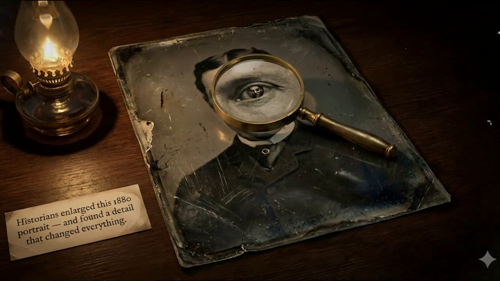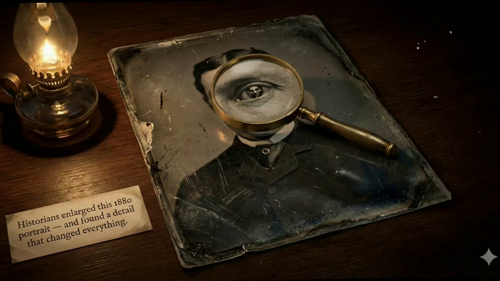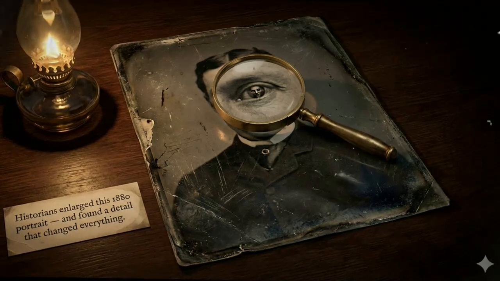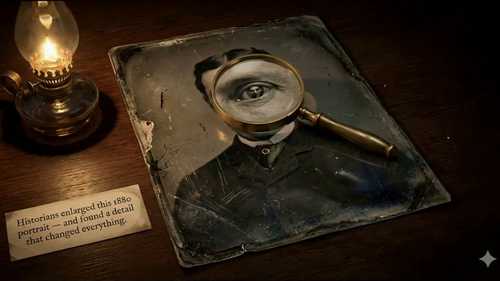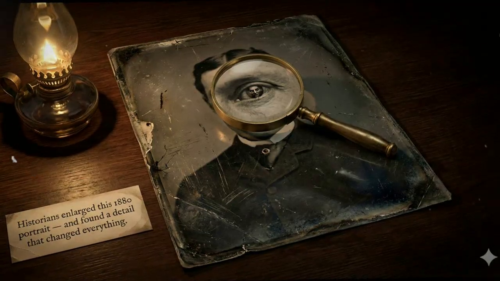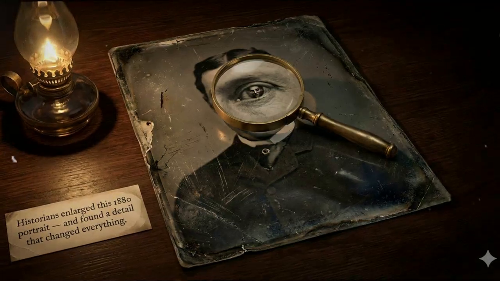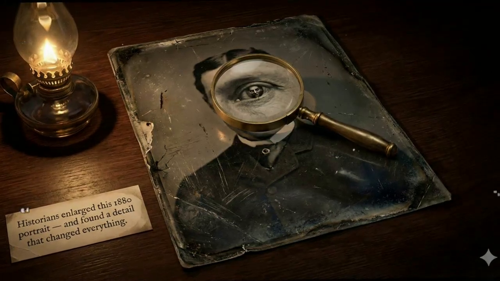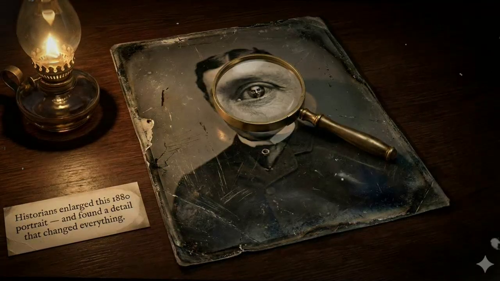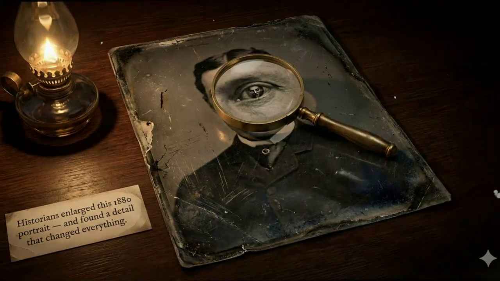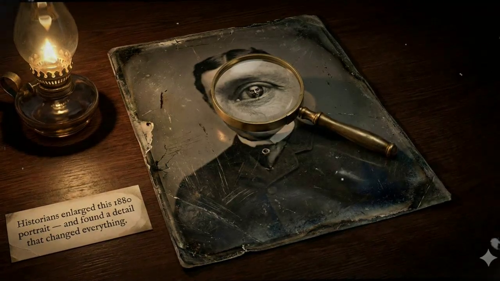The portrait, once a symbol of an era's certainty, was slowly transforming into a silent witness to a potential reinterpretation, a silent challenge to the very notion of a fixed historical reality. The stage was now set, not for a simple correction, but for a profound reevaluation that would resonate far beyond the confines of their lab.